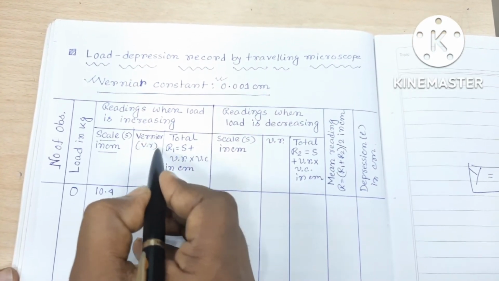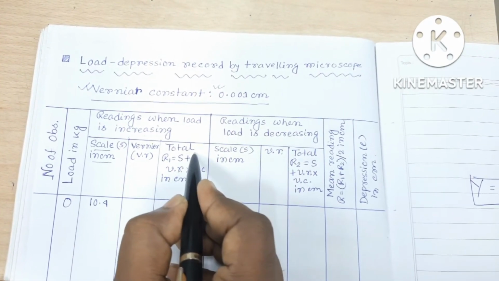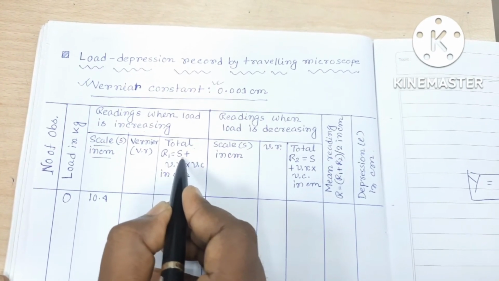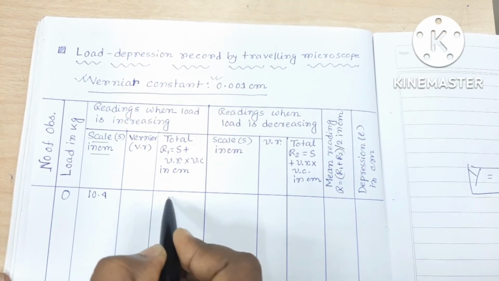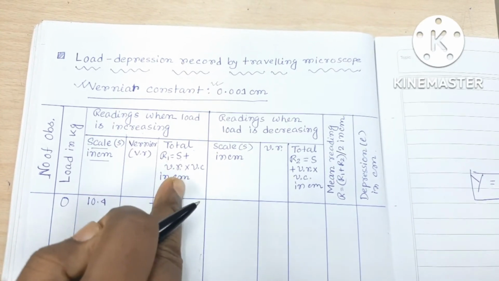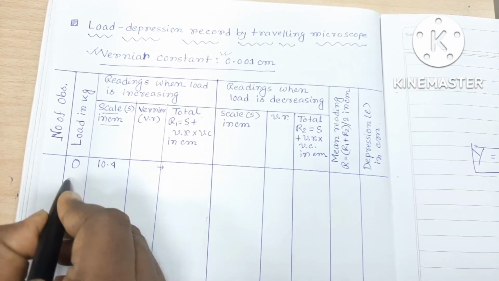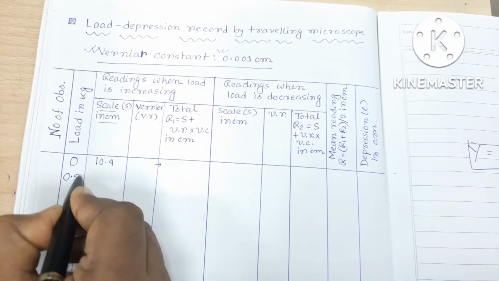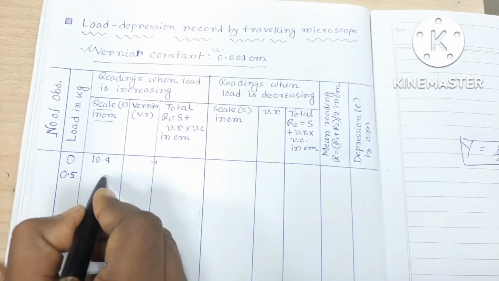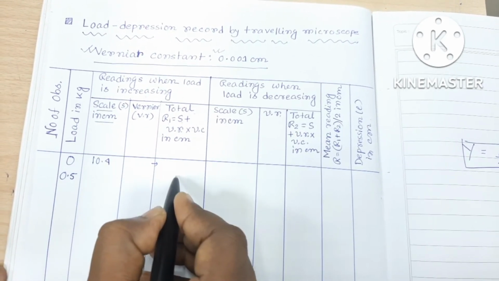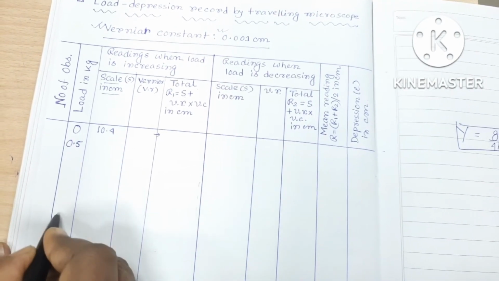Now we have to check what the Vernier reading is. Then, once we get the Vernier reading, we will find the total reading, that is R1 equals main scale reading plus Vernier reading times the Vernier constant. Then we get one data point when there is no load. Similarly we will go for different loads. First we will use 500 gram or 0.5 kg. Again we will measure the main scale reading and Vernier reading, and find the total. In this way we will use 1 kg, 1.5 kg and so on.